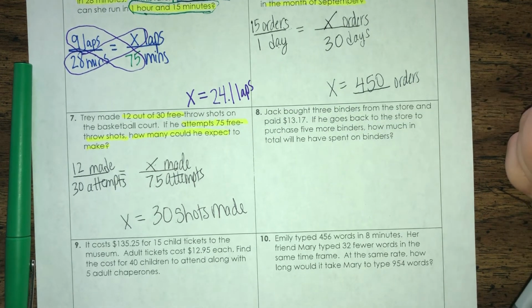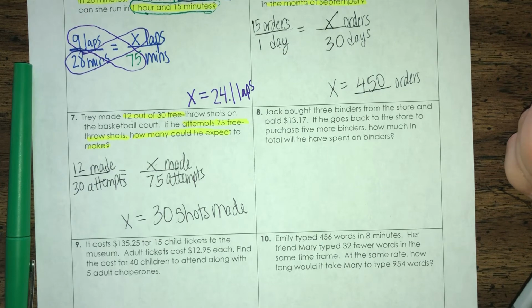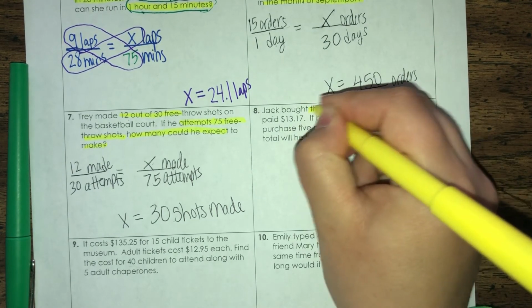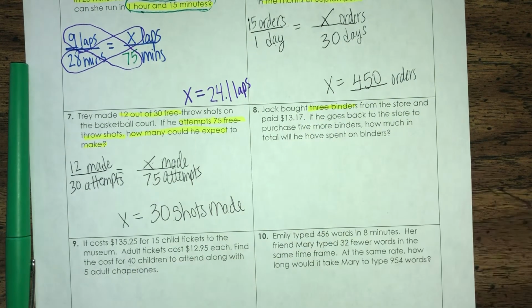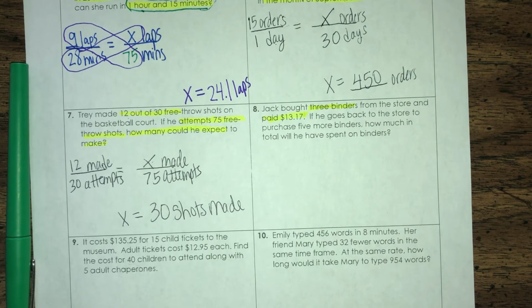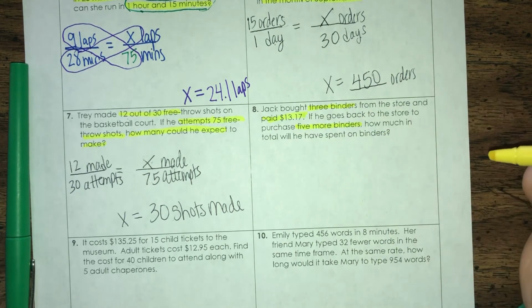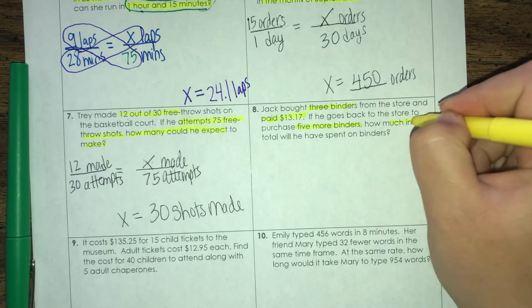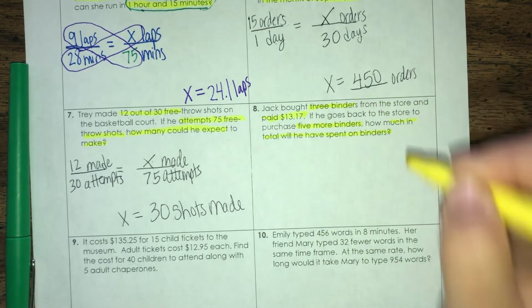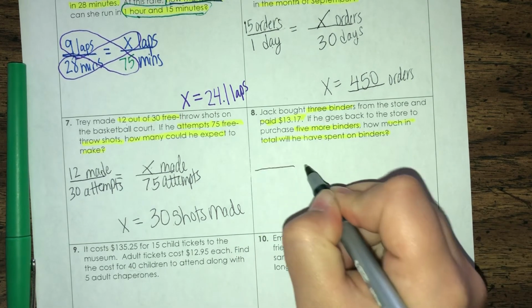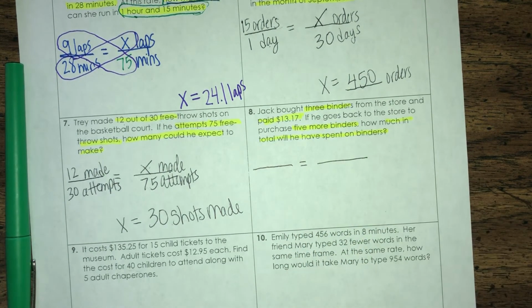Jack bought 3 binders from the store and paid $13.17. That first sentence is trying to trick us by giving us a verbal description of the number 3. But we don't let that happen. If he goes back to the store to purchase 5 more binders, how much in total will he have spent on binders? So in this situation, we have been given our proportion in a description.